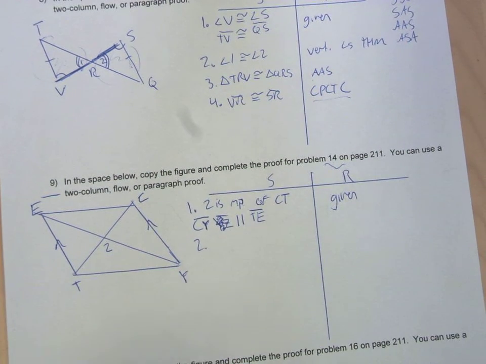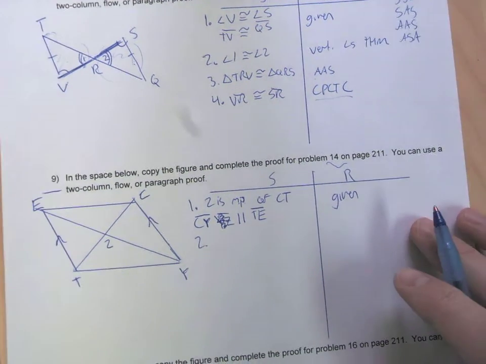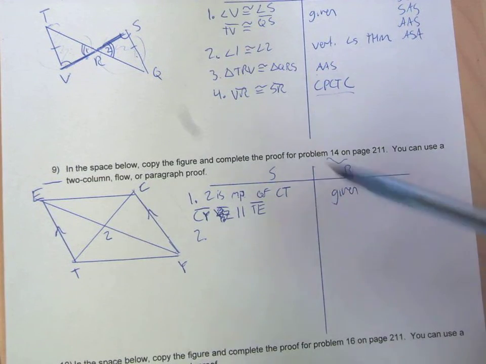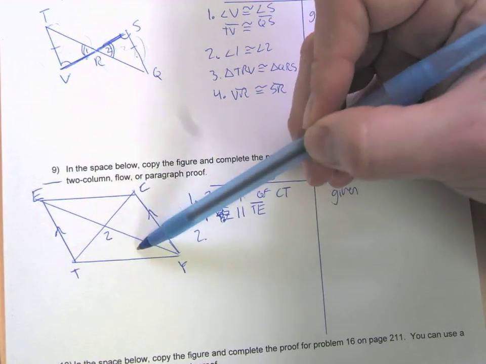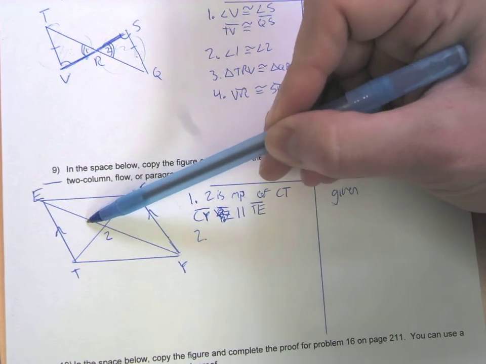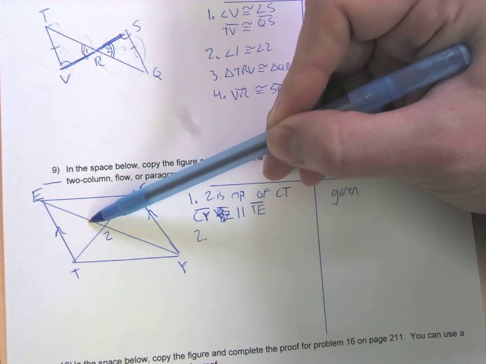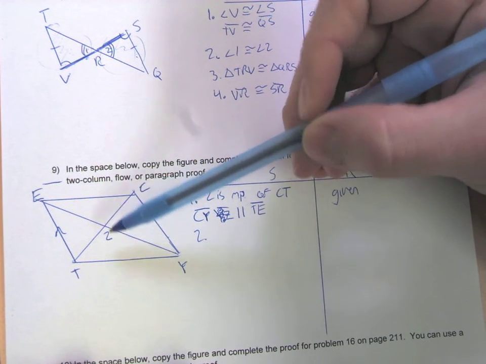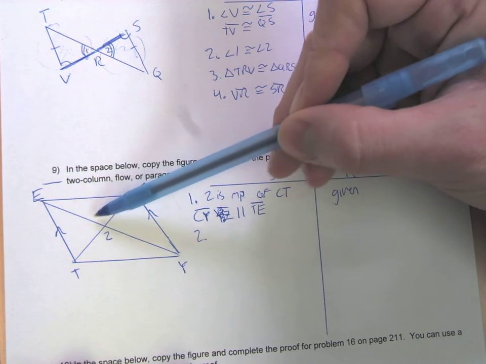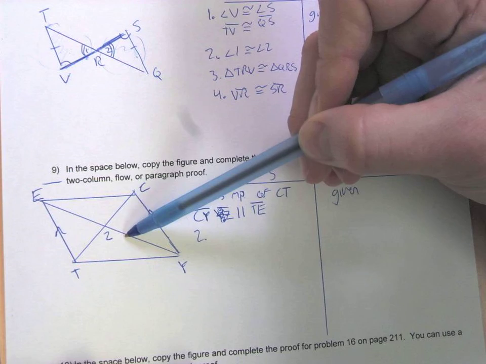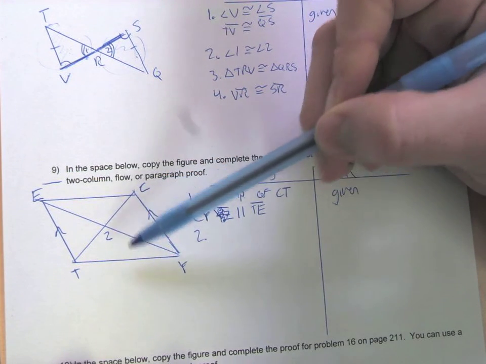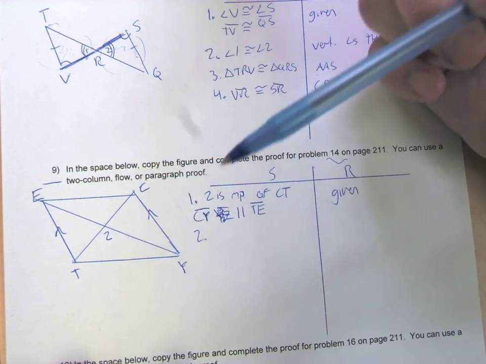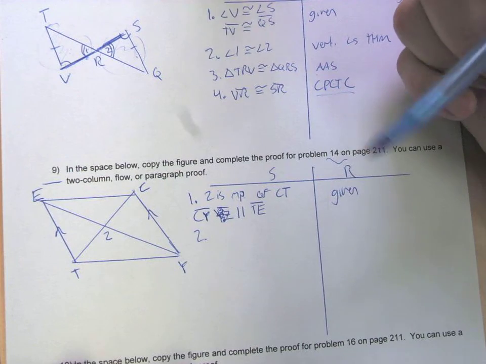Now our goal, what it says in the book here, is we're supposed to show that YZ is congruent to EZ. So we want to show these 2 are congruent. Now remember, our goal for that is to start with congruent triangles. If I can show these 2 triangles are congruent, then of course these are going to be congruent to each other because they're corresponding parts. We can also use these 2 triangles, but I don't think we're going to need those, but we'll see how it goes.